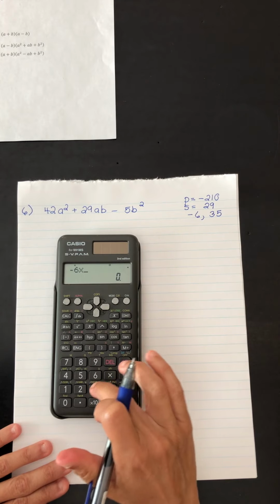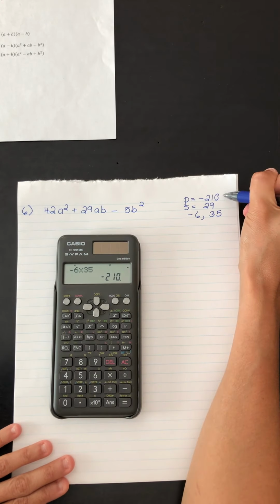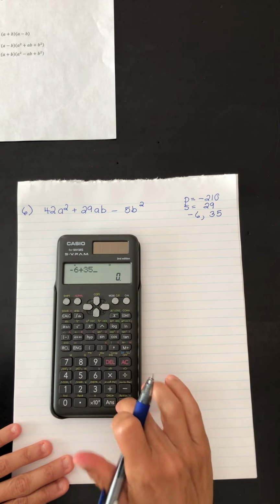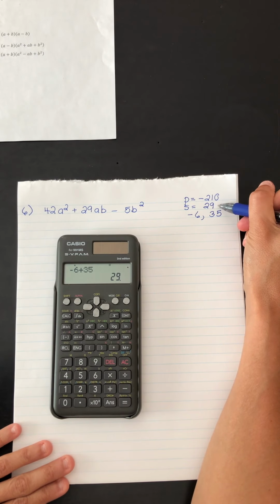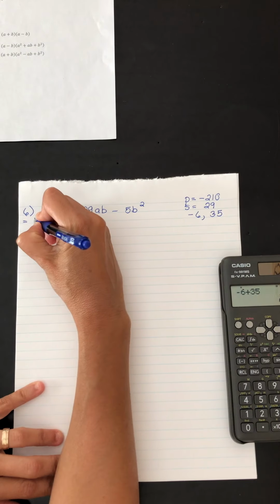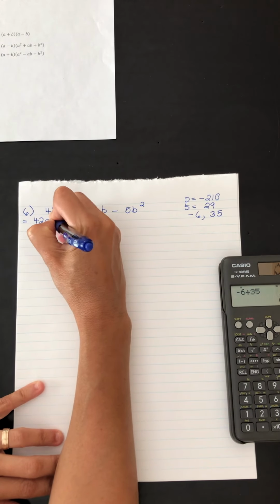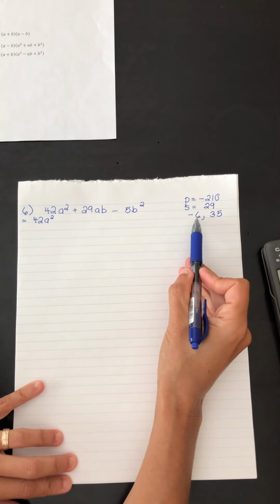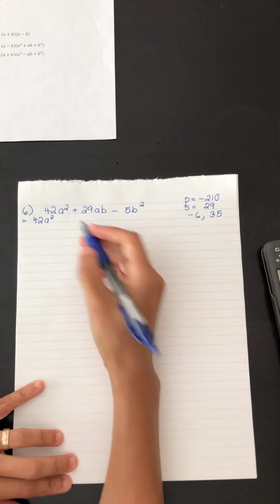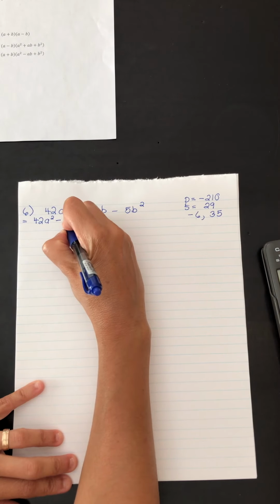So negative 6 times 35, yep. And negative 6 plus 35 also works. Okay, so these are the correct numbers. And a reminder that you can put them in here in either order, this number first or this number first. So I'm going to do the negative 6 first.